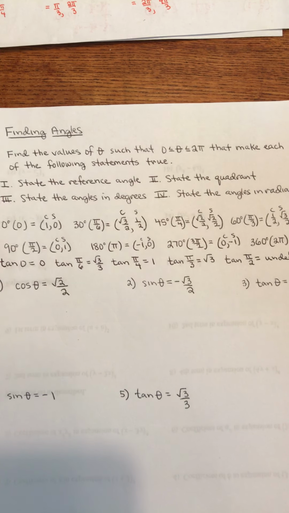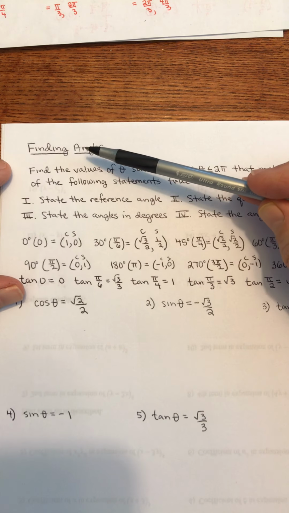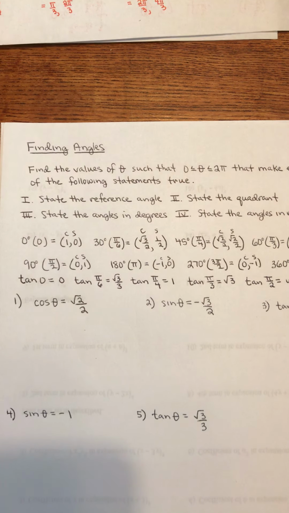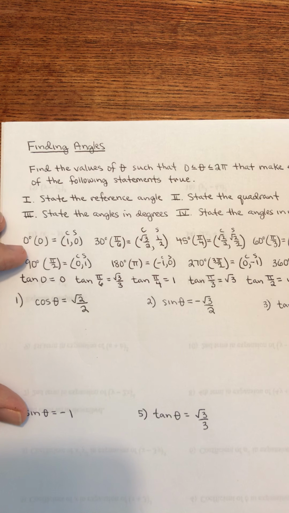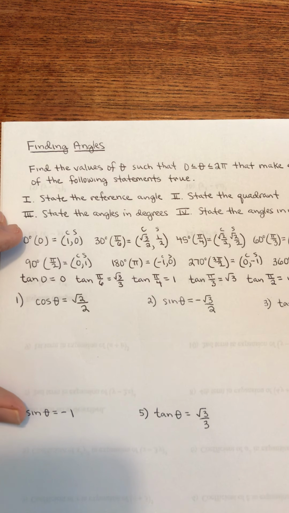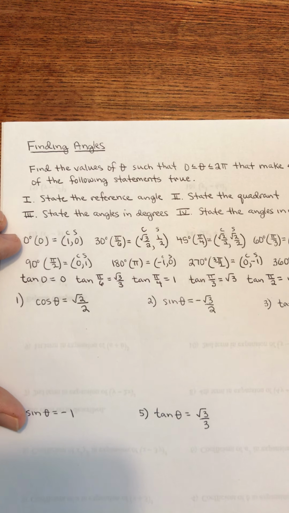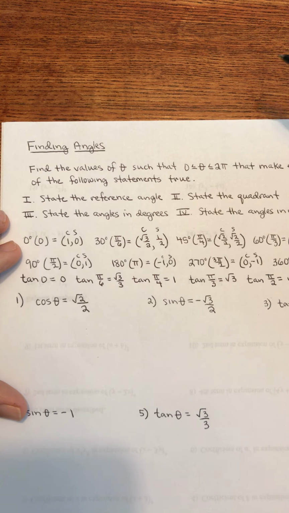All right, today we are going to find angles. See, we already know how to find, say, the sine of 30 degrees. It's 1/2. But what if you know the sine of an angle is 1/2? Well, what angle is theta? Well, there's actually two answers to that. And we'll go through how to find that.